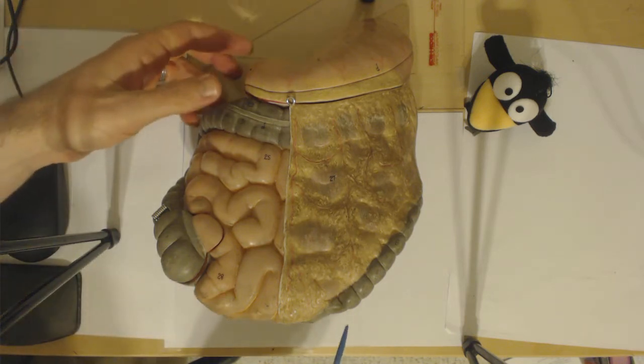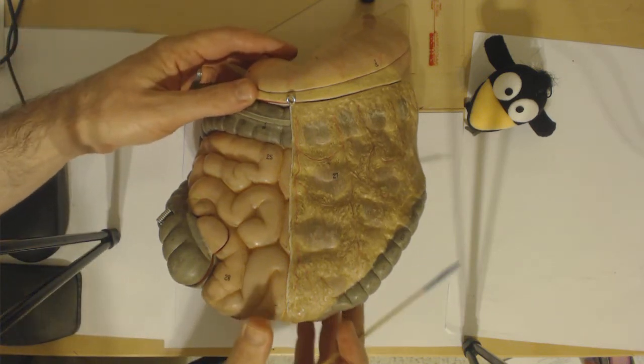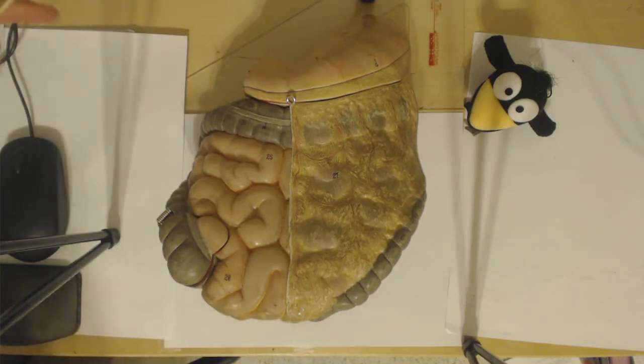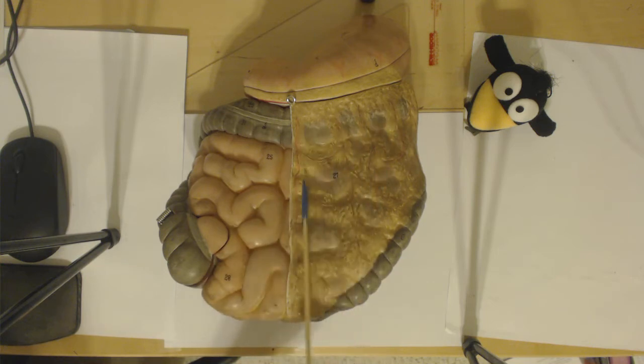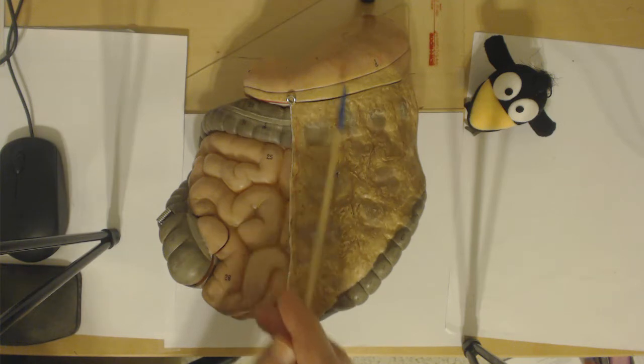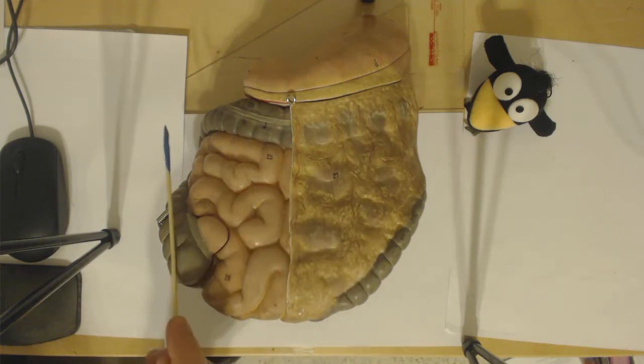This is a model of the lower GI tract, and what you can see here are the basics. The stomach is up here. This is your large intestine and small intestine, and then this is half of the greater omentum. The greater omentum, this sheet of named dorsal mesentery that attaches to the stomach, normally covers all of this.